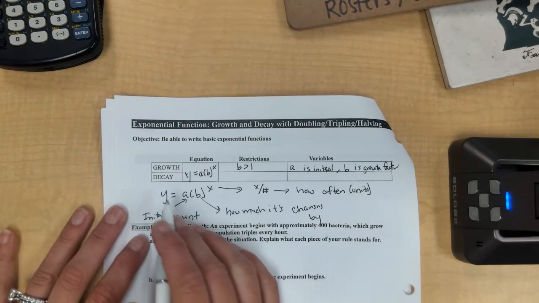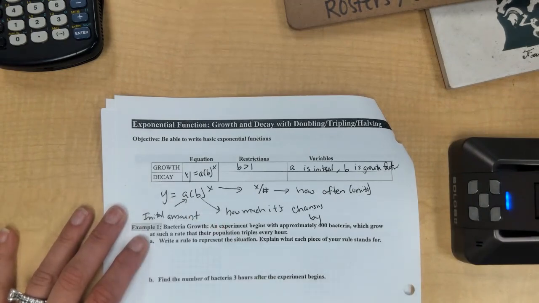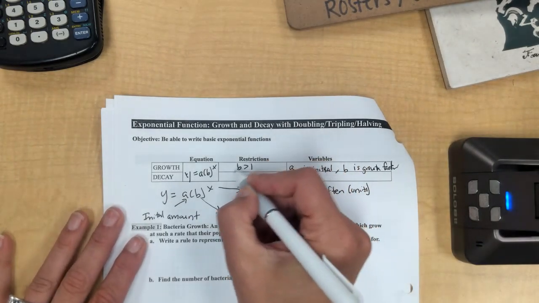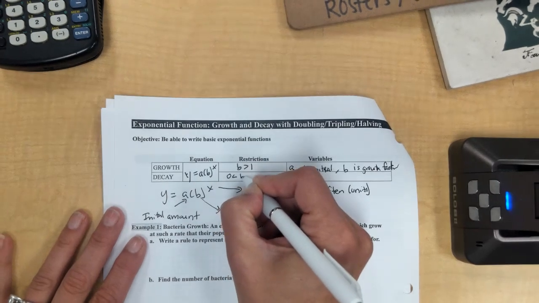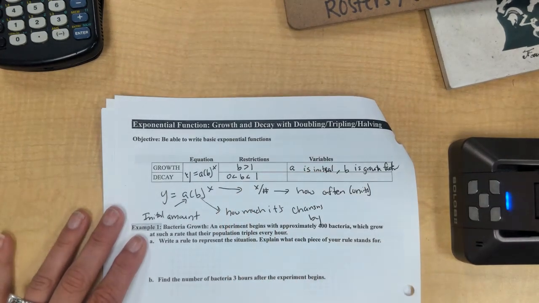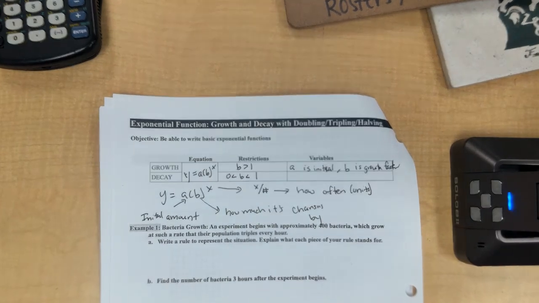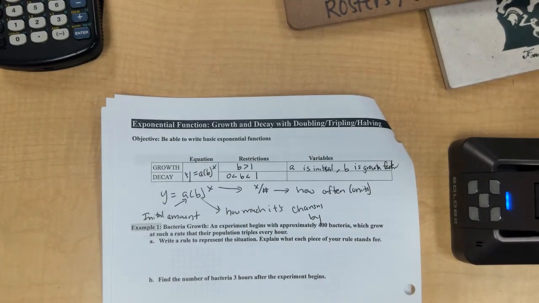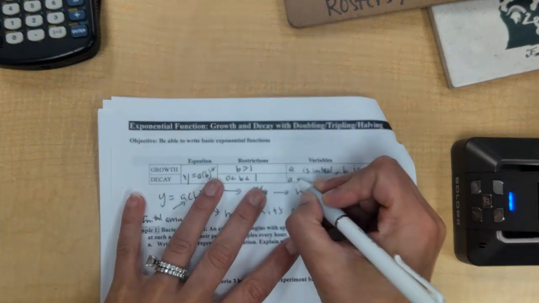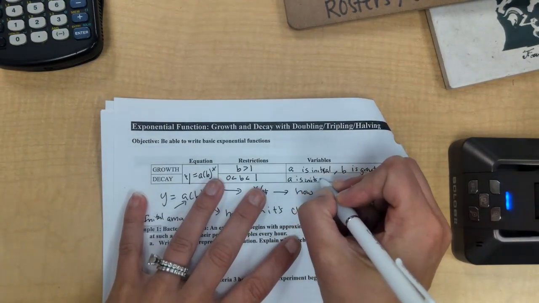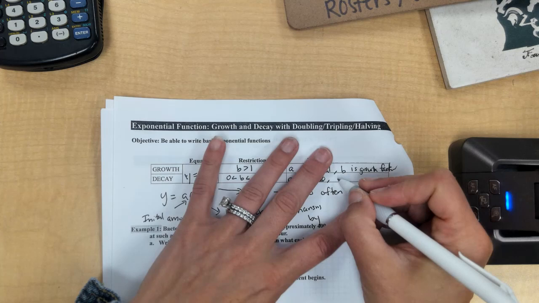Now, in order for it to be a decay, you think, oh, then it's going to have to be negative. No, in order for it to be a decay, B is going to be between 0 and 1. It's going to be a decimal, because when you multiply by a decimal, it gets smaller. And a decay means it goes down. So same thing here. A is the initial, and B is the decay factor.